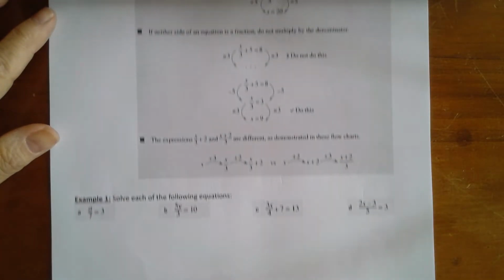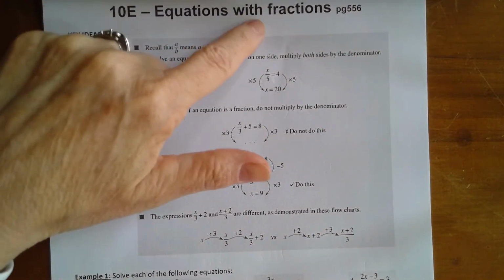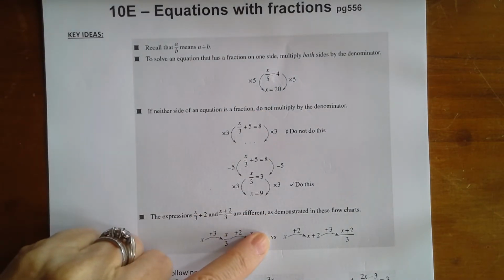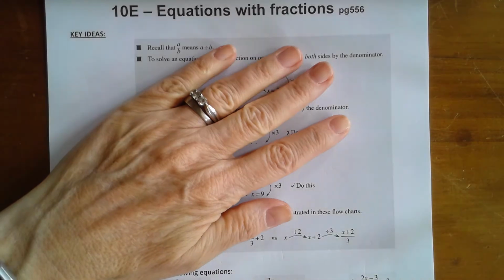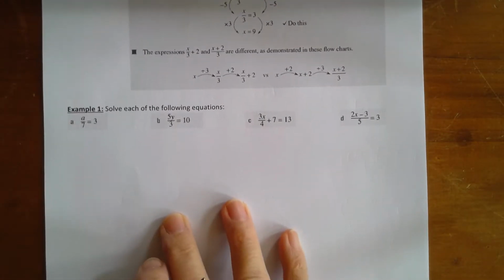Okay, I am not going to do all this up here. I want you to go through those notes on your own, so pause right now and go through those notes. I'm going to go straight to the examples now.